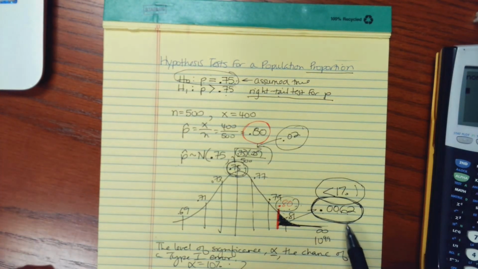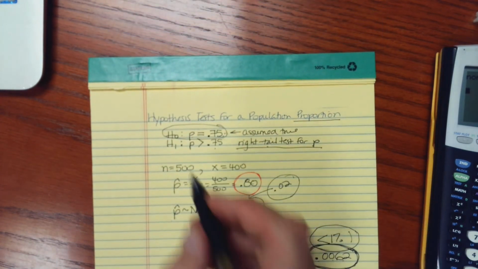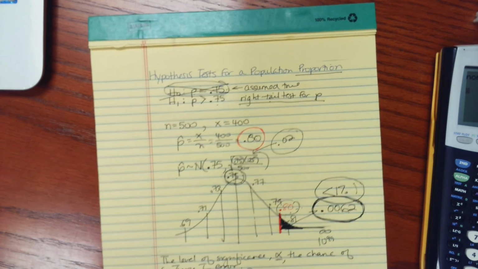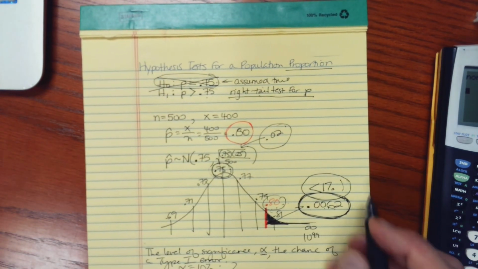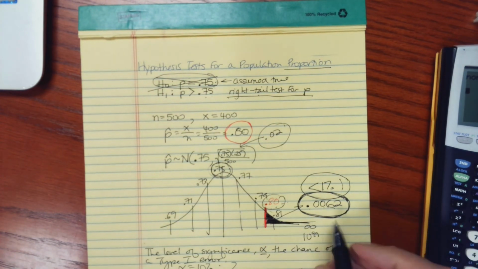And so as long as I meet the standard for unusual, then that's going to say, you know what, I don't buy this. I'm going to reject. By the way, I should go ahead and introduce the term. This probability that we find in the tail is called the p-value.